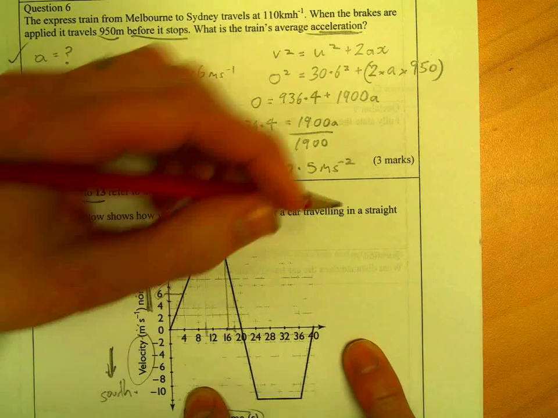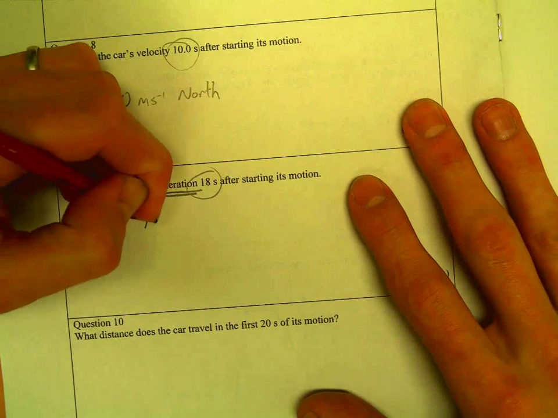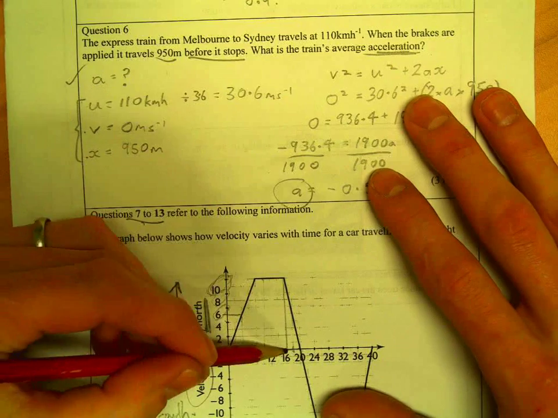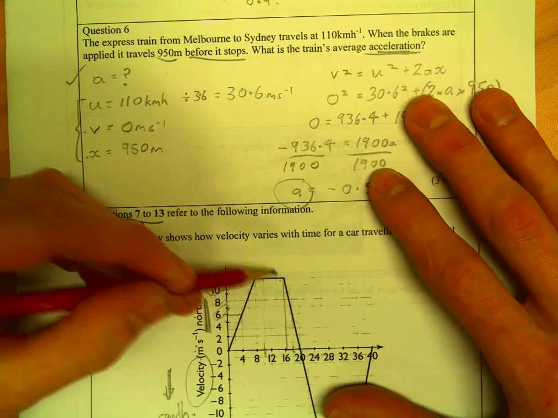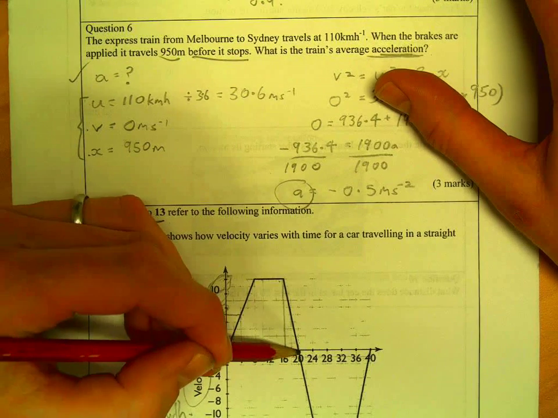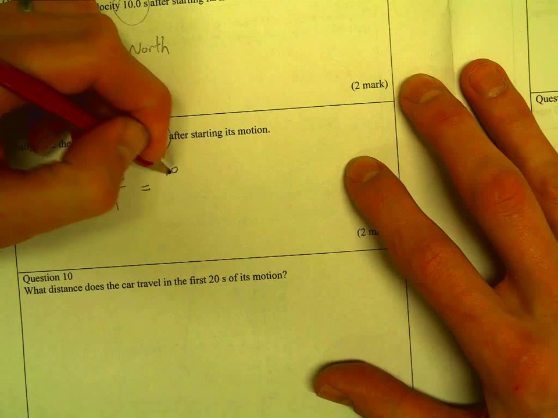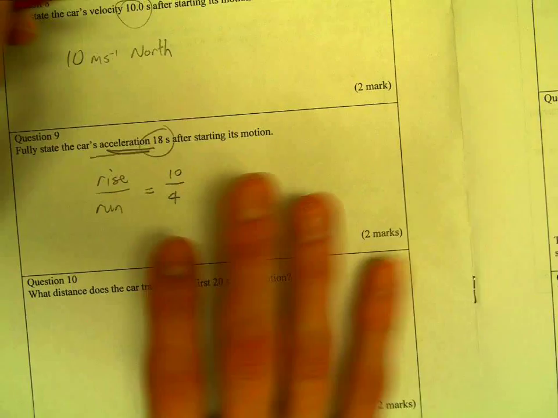Our gradient is going to be rise over run. Let's get some numbers here. Well, the rise is 10 and the run is 20 minus 16, so the run here is 4. So the rise 10, run 4.